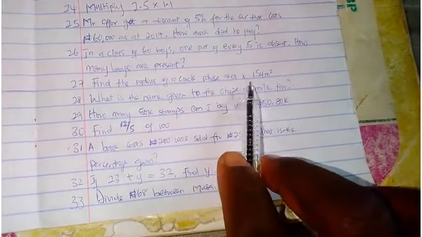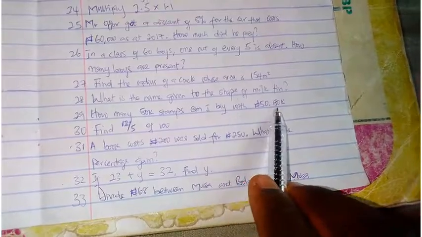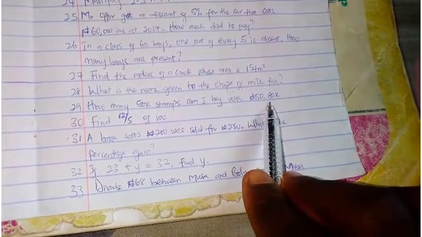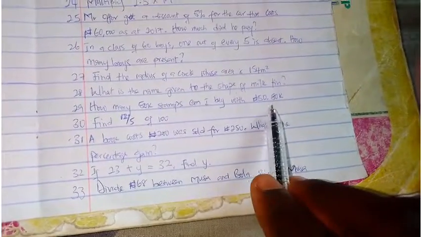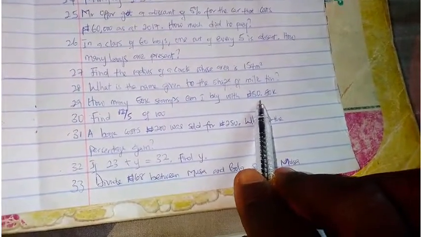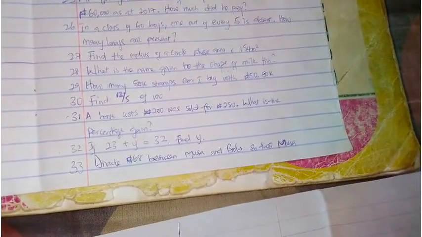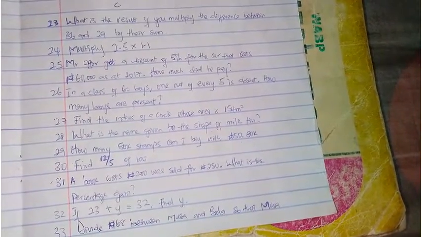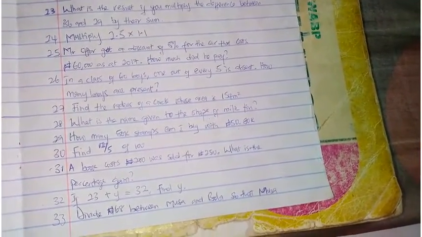Since I already have 50 kobo here, if I convert the naira to kobo, I will just add it to this to know the total kobo. So let me convert 50 naira to kobo.